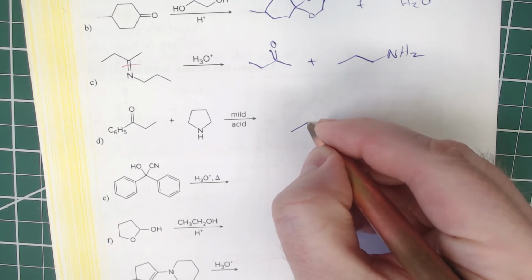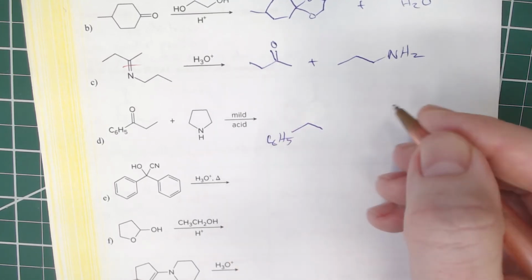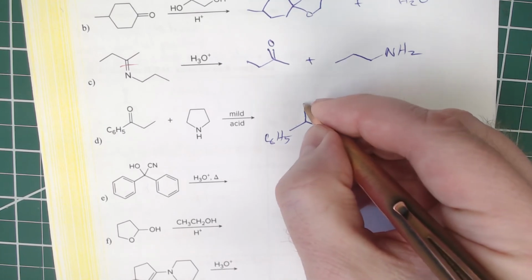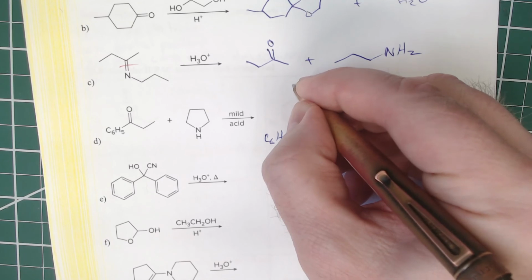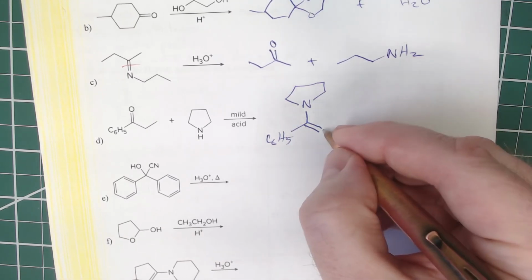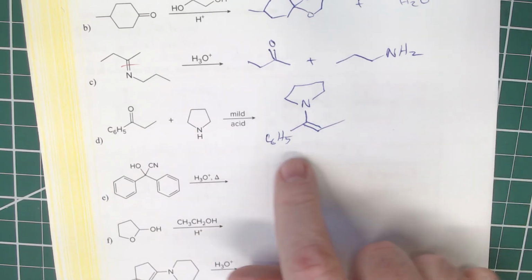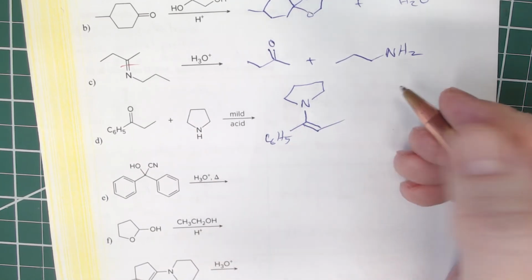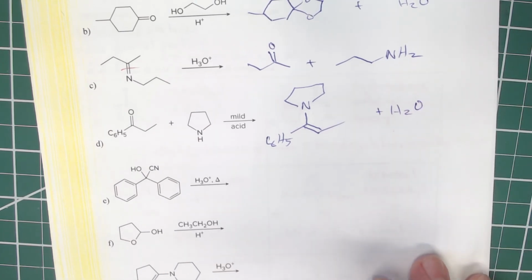So we'll do C6H5. And then the nitrogen, we'll put that ring on it. And we'll get that double bond there. Oh, we need one more carbon there because there's 2 carbons adjacent. So we would get this as a product and H2O if we want to keep track of everything.